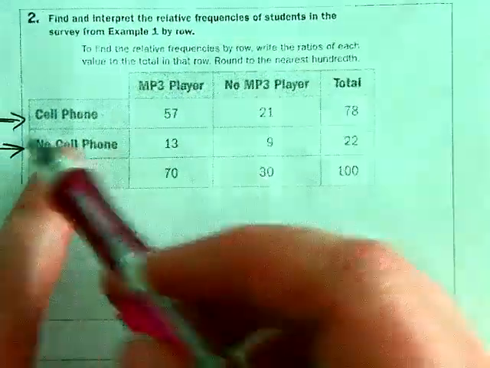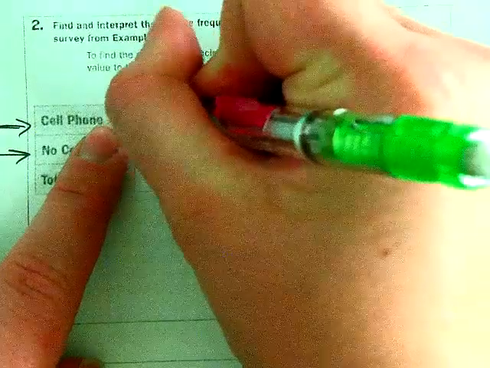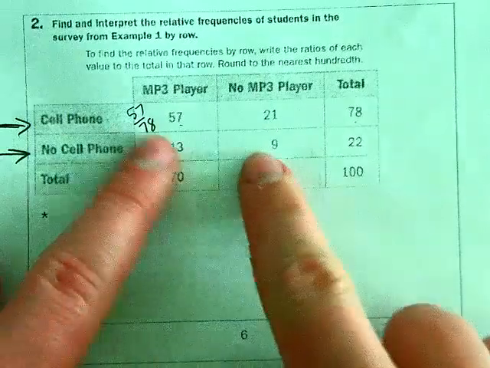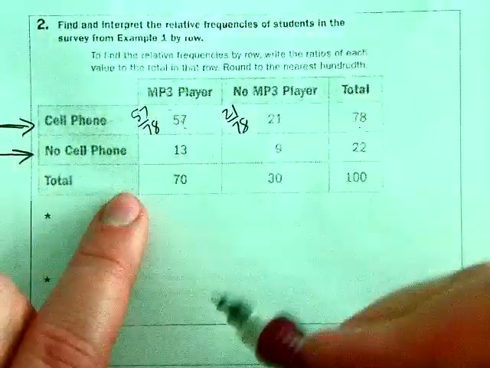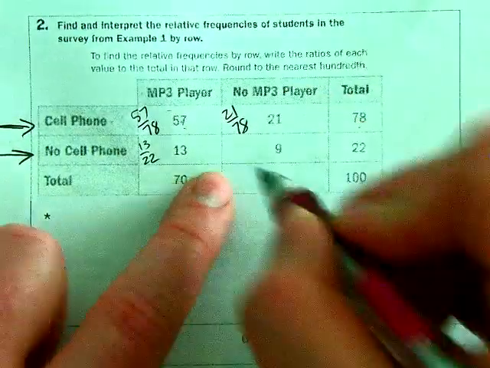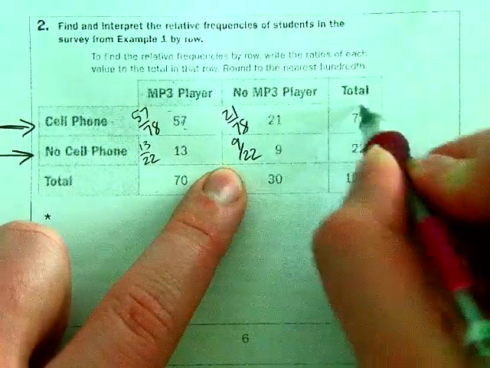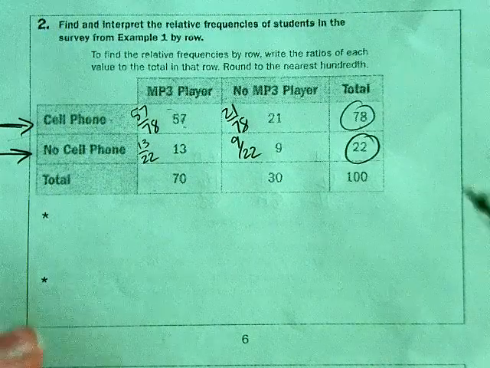So we're going to go row first. 57 over its total. So 57 divided by 78. This one's going to be 21 over 78. And then this one's clearly going to be the larger one. This is the 13 over 22 because it's total. And 9 over 22. Because this is by row, that's why we're using the row total.